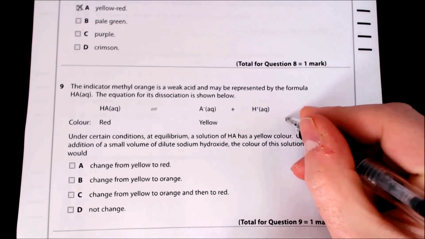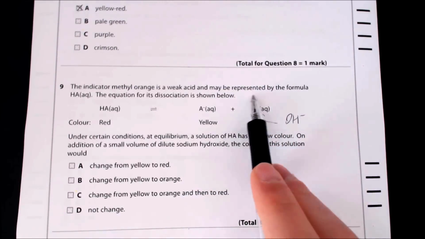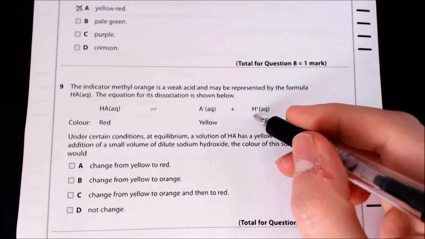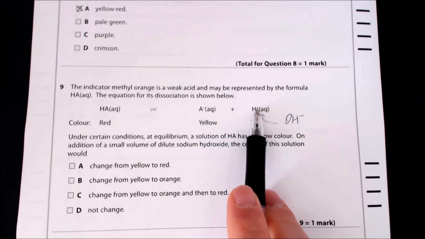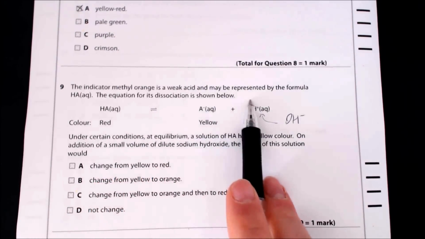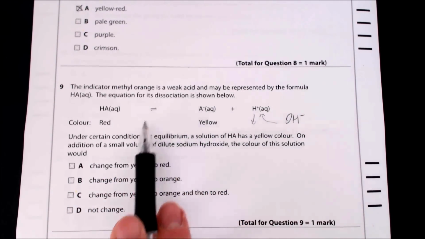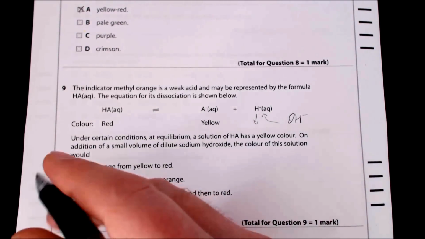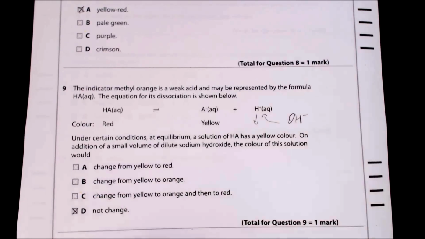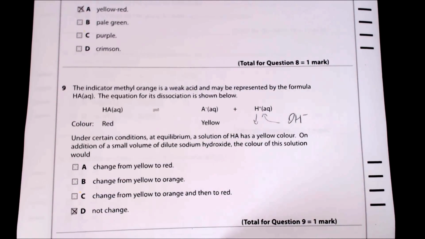Hydroxide is OH-, so the OH- will actually react with the H+. If this reacts with the H+, effectively this goes down, it depletes, and equilibrium will shift to replace them. So in other words, equilibrium will shift to the right, so the colour will actually go yellow. Because it was already yellow to start with, effectively there is no change in colour, because equilibrium is still keeping it yellow, pushing over to the right hand side. So that one's no change. Okay.